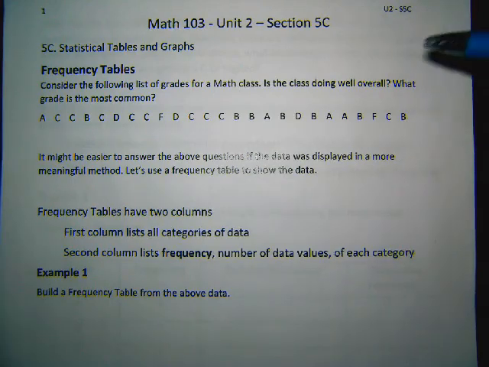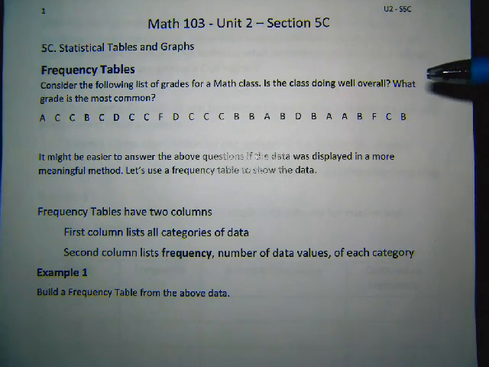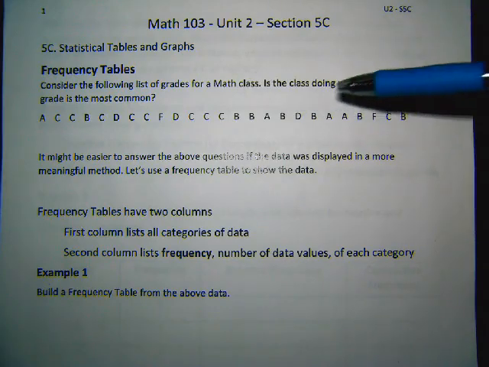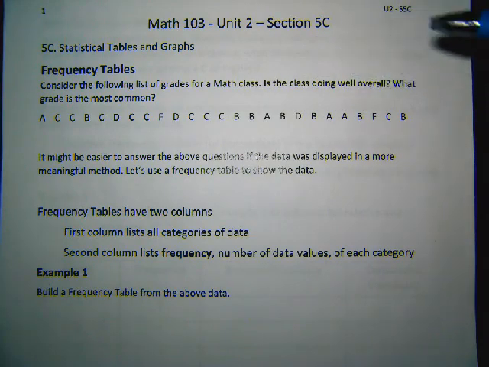So we're going to start off talking about some statistical tables and graphs, things that we use to display data, because that is a big part of dealing with statistics. One table you should really be familiar with, that you should be ready to do on the exam, is the frequency table. So here's a list of grades from a math class, and then some questions.